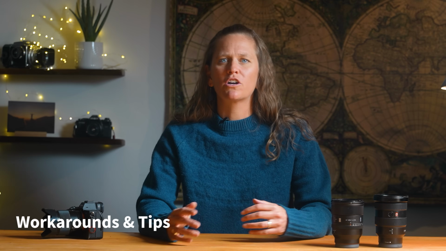If money and size and weight were no object, we'd all be walking around with f1.2 lenses. But you're always gonna have to make a compromise somewhere. Which brings us to some workarounds and shooting tips. So as I said, not everyone needs f1.4 lenses, and not everyone has room for it in their budget. So here are some ways to get shallow depth of field with an f2.8.